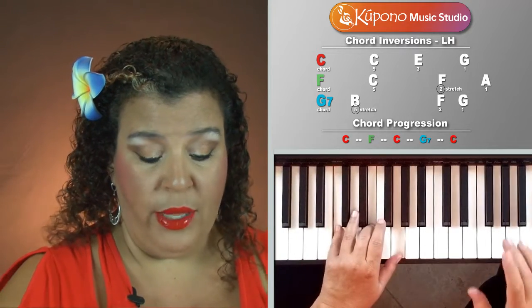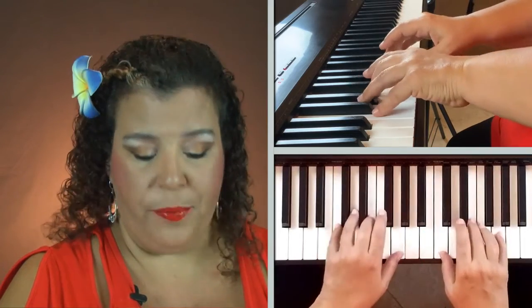We also learned how to do that in the right hand, starting with root position C, stretching both fingers at the top up to play F and A, then bringing them back down for C, then doing a little pinch with our 4 and 5 fingers and stretching our thumb for the G7 chord and coming back to C. And we learned how to do that together. Both hands stretch up, come back to C. Both hands stretch down and come back to C.